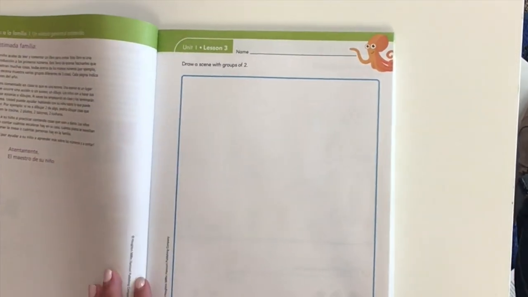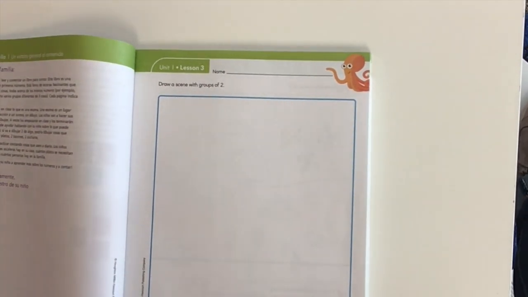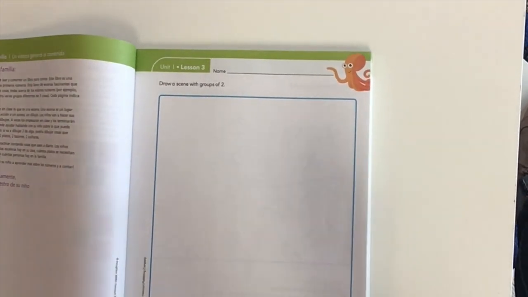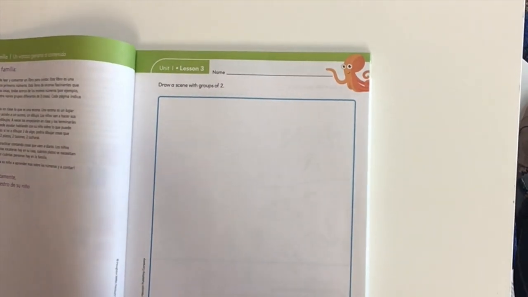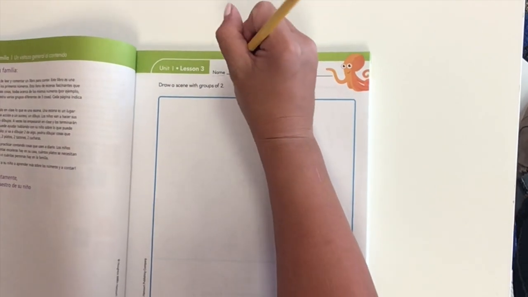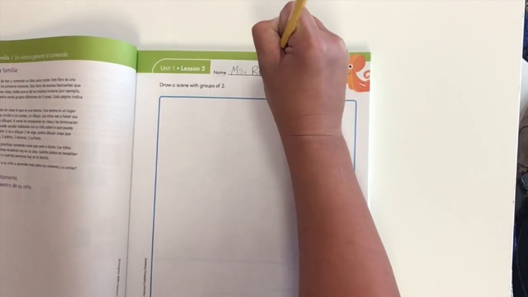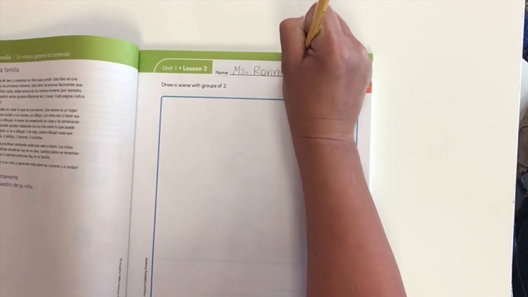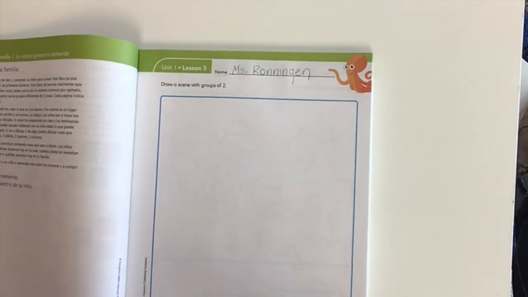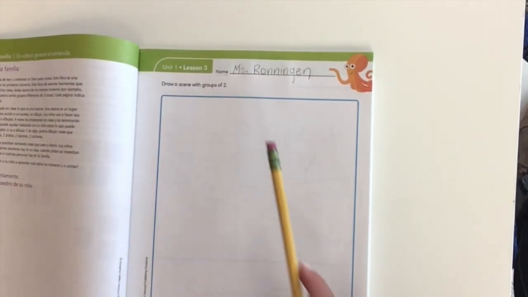We are going to draw a scene. But first, the first thing we do is always the same. Pick up a pencil and write your name. I'm going to write my name right on the top. My name is Miss Ronigan. So I'm going to write my name right up here. Next, it says draw a scene with groups of 2.